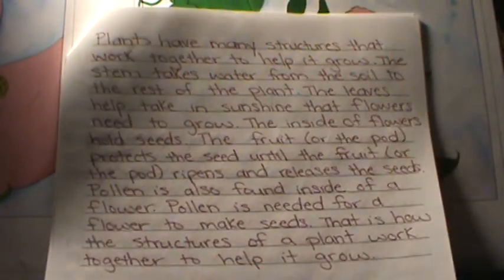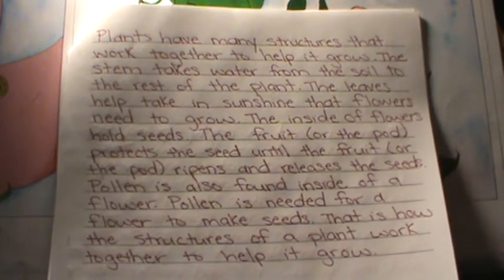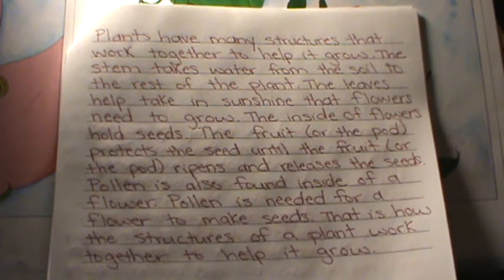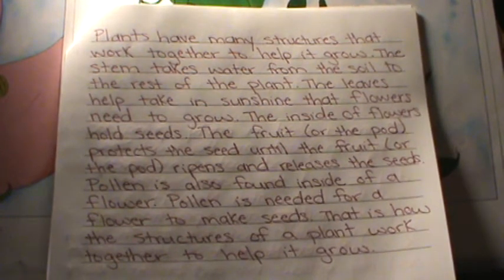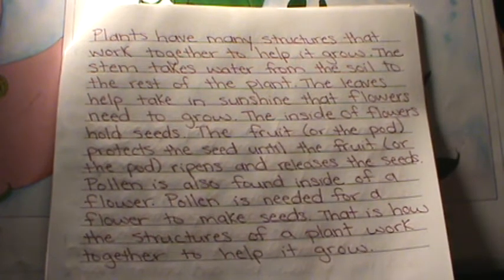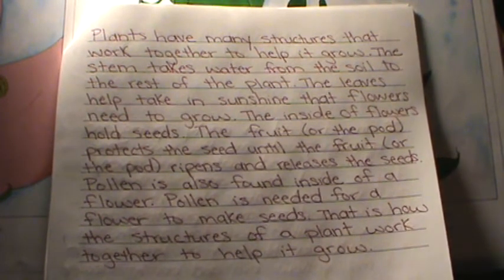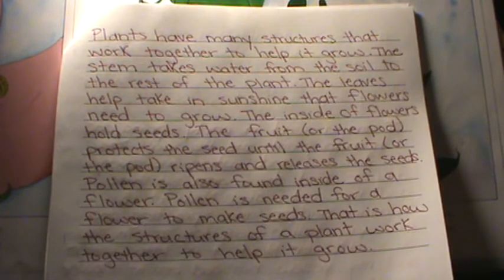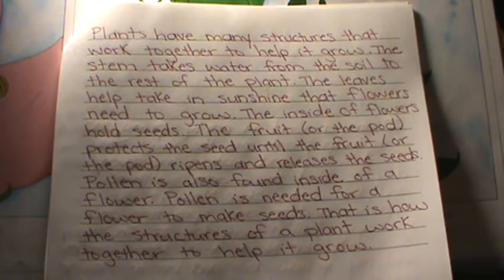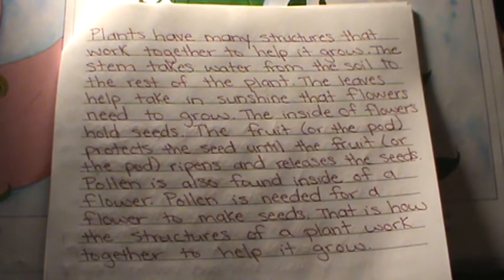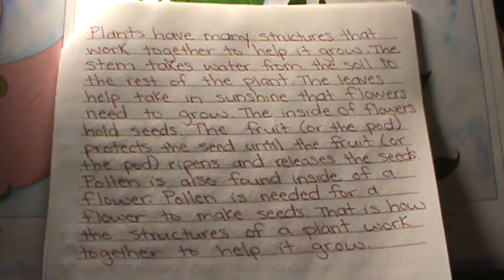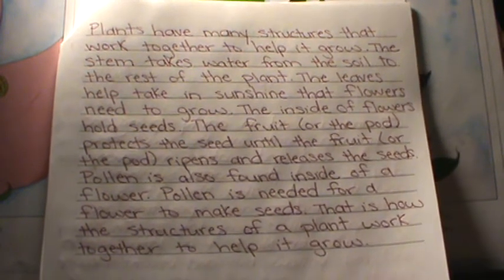And then my paragraph says, plants have many structures that work together to help it grow. The stem takes water from the soil to the rest of the plant. The leaves help take in sunshine that flowers need to grow. The inside of flowers hold seeds. The fruit or the pod protects the seed until the fruit or the pod ripens and releases the seeds. Pollen is also found inside of a flower. Pollen is needed for a flower to make seeds. That is how the structures of a plant work together to help it grow.